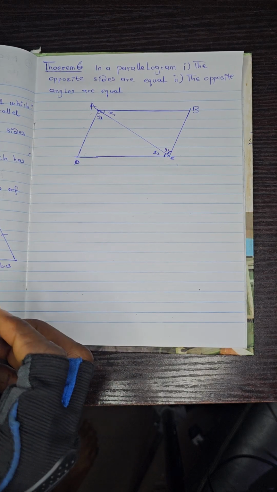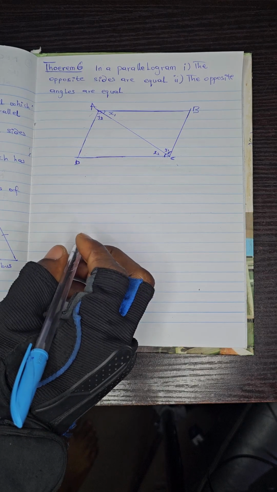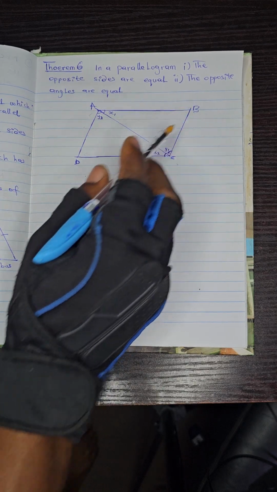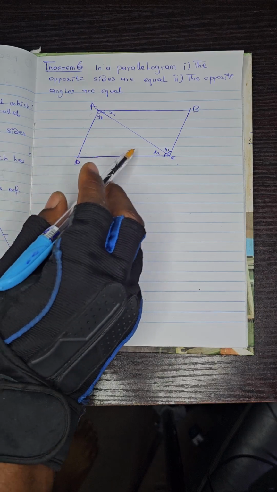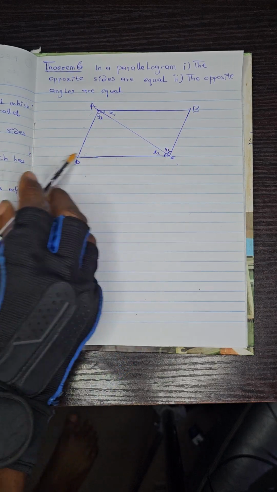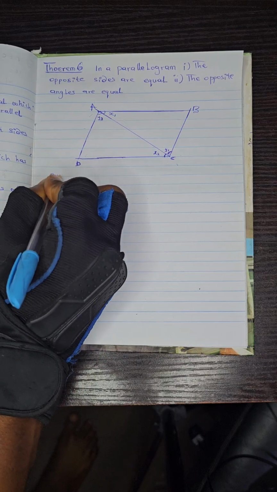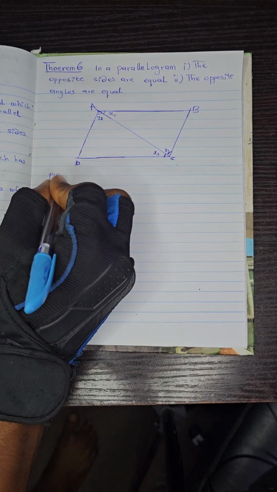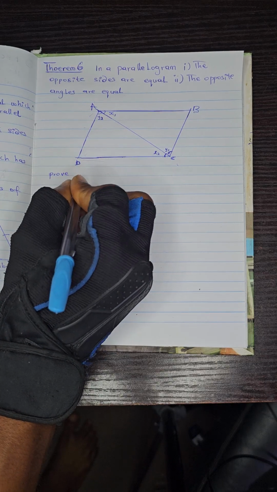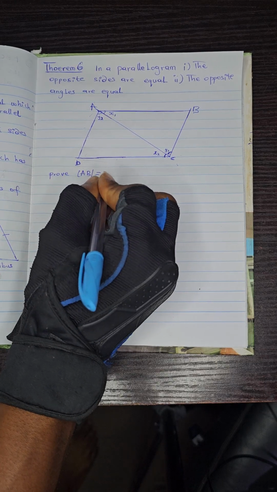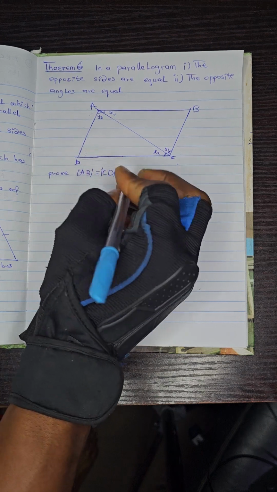Are we together? First thing we are going to know is that we are trying to prove that AB is equal to CD, which is from our first theorem, that this is equal to this and that is equal to that. AB is equal to CD.